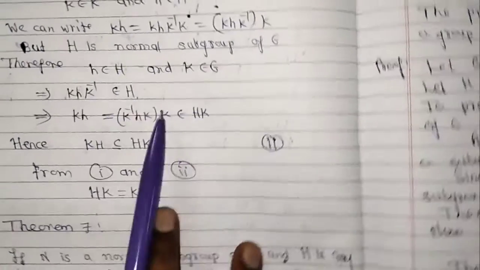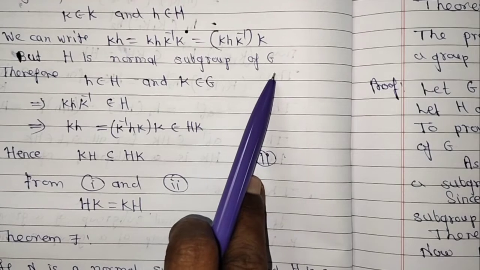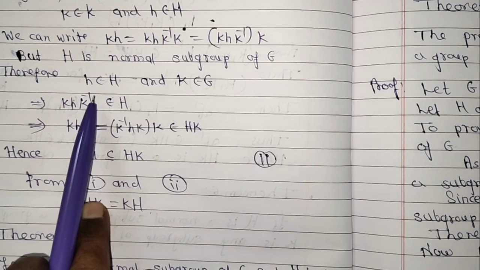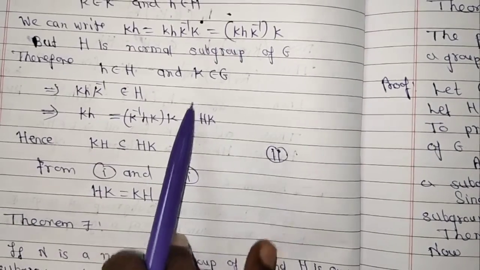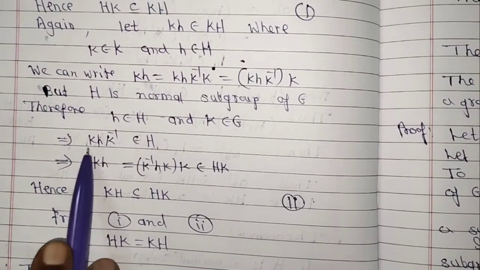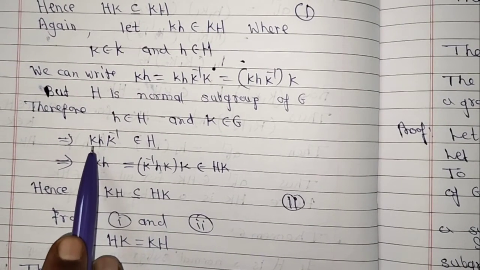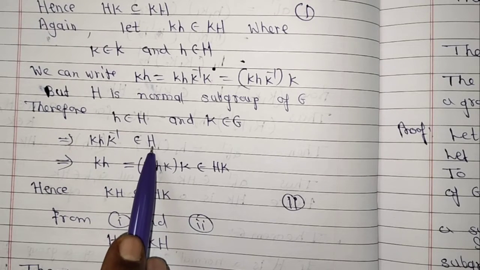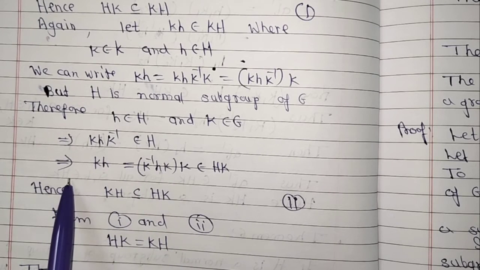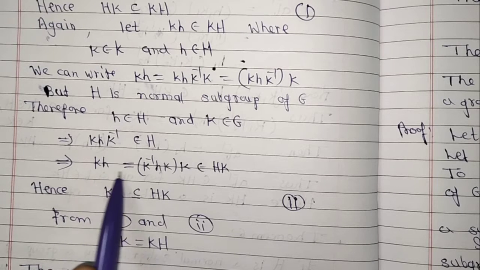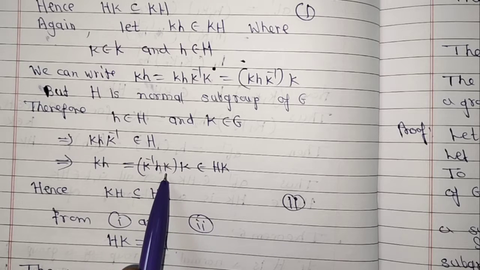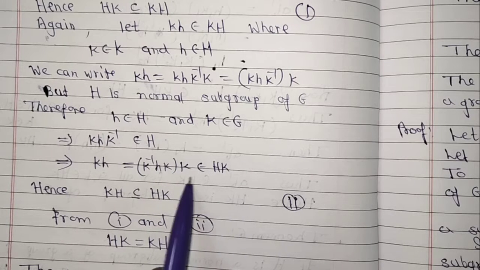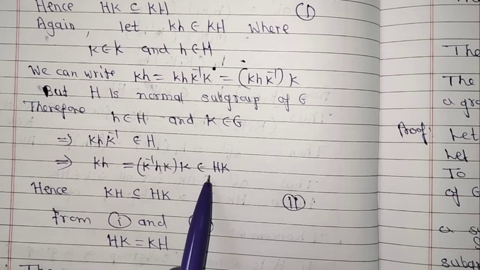But we know that H is a normal subgroup of G. Therefore, since H is normal, khk inverse belongs to H, for h belongs to H and k belongs to K. And this implies kh equal to k inverse h in bracket k inverse hk bracket complete into k, which belongs to HK.